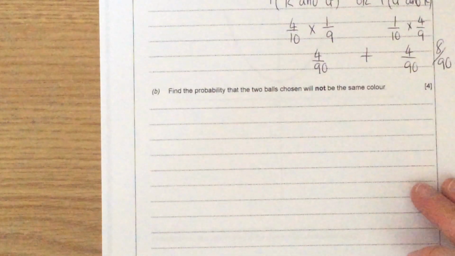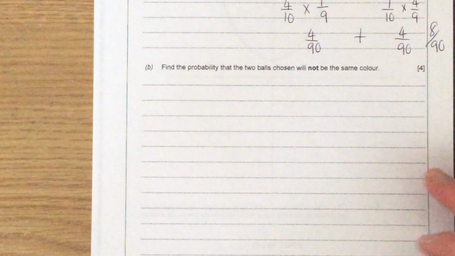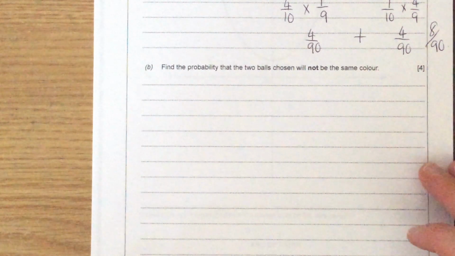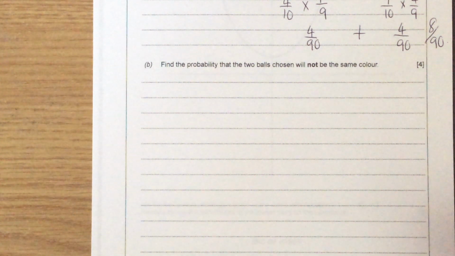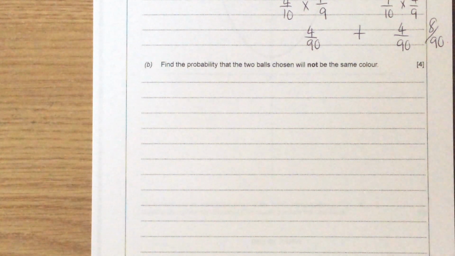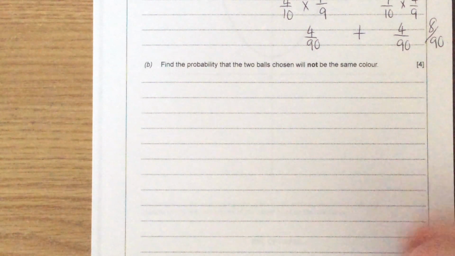red and one green. Part B, find the probability that the two balls chosen will not be the same colour. Two ways of doing this. I can either consider all of the options where that is the case, or I can consider the options where it isn't and take that away from 1.